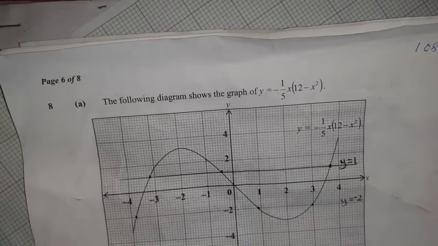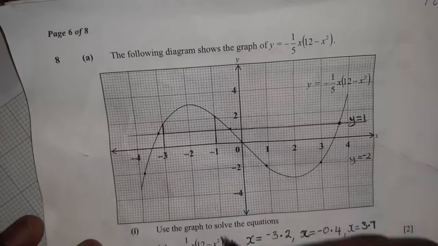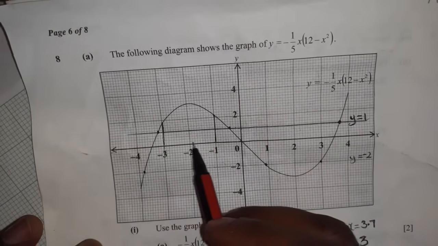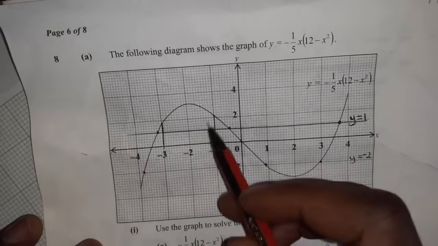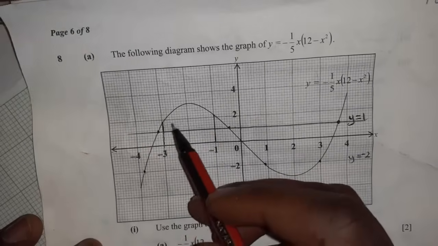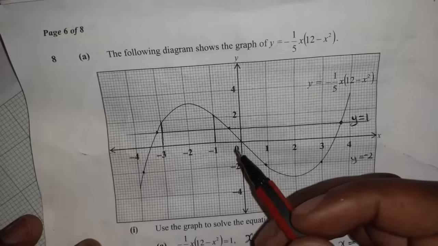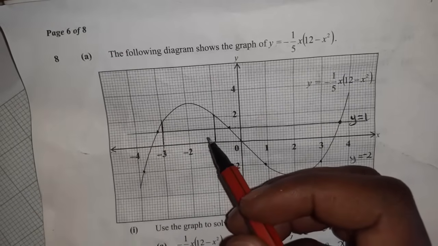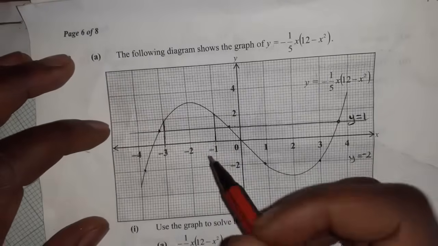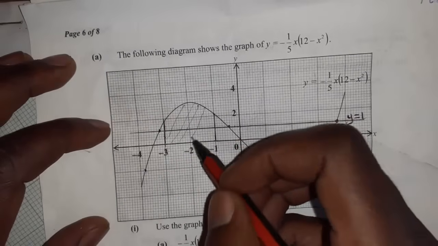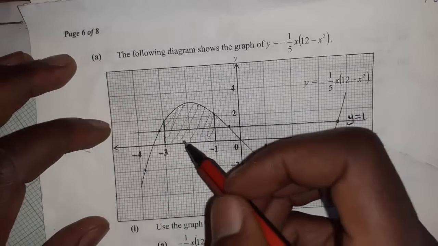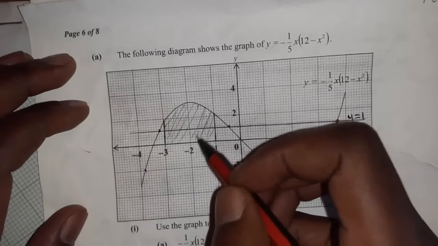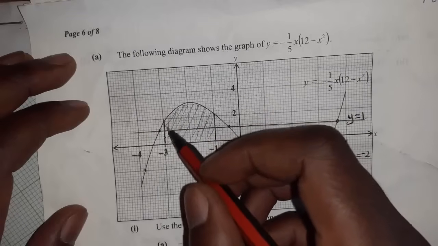Okay? This is -3, this is -1, and y is equal to 0 is this one. So this is the part that we are talking about. Now we can try and see how we can find the area of this part here. How do we find the area of this part?